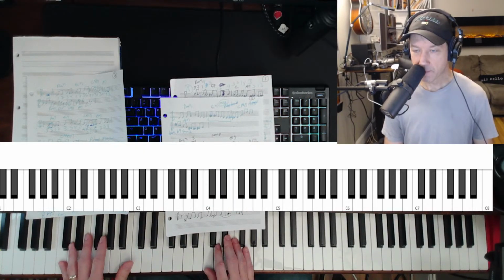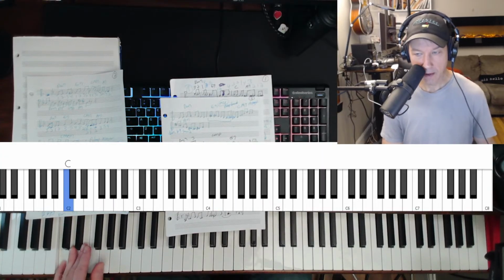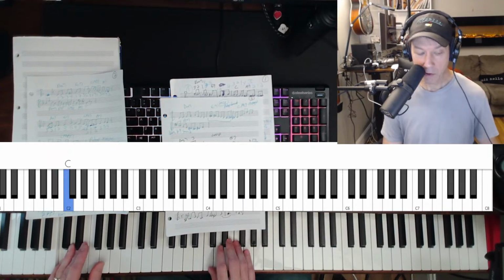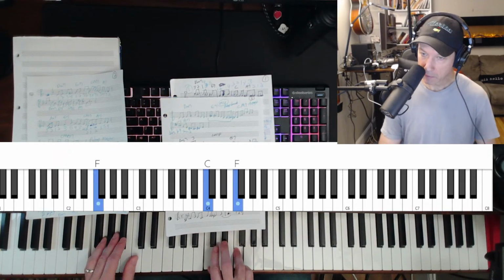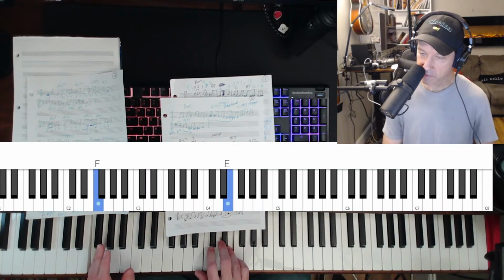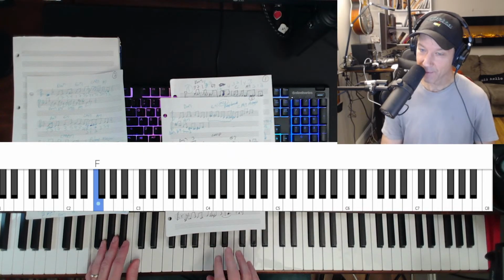See, if you understand that, got it in the chat. So that'll work over C. But when I go to F, I have to go E flat, because that E natural is not going to sound good over the F7 chord.